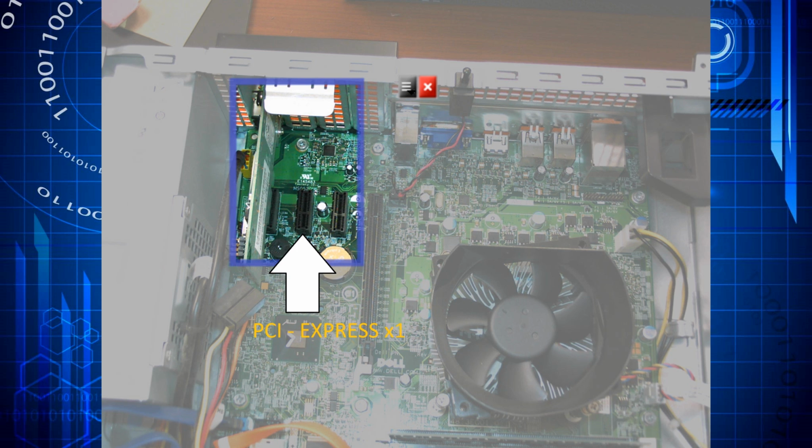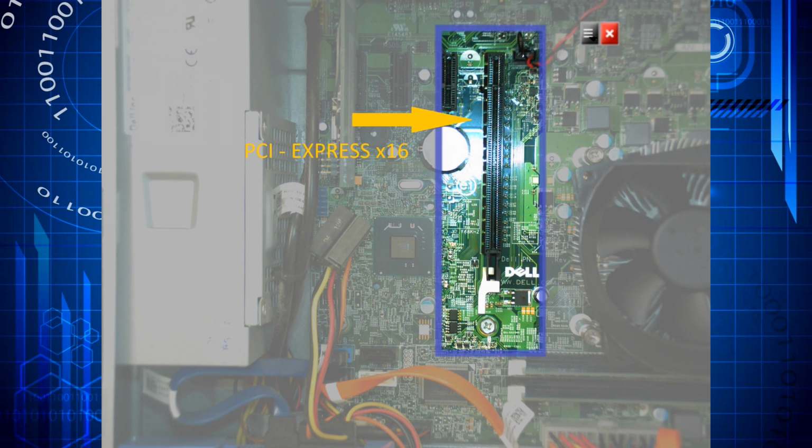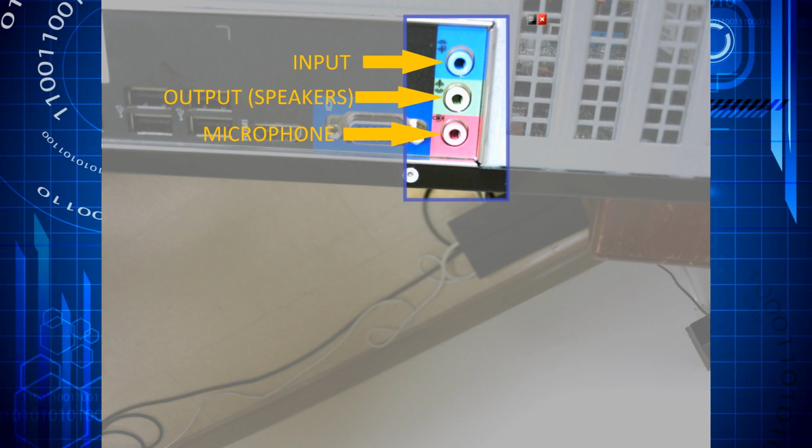From here you can add new cards to enhance the capabilities of your computer. This computer has two different types of PCI Express slots, a PCI Express 1 and a PCI Express 16. The PCI Express 16 is made for video cards.